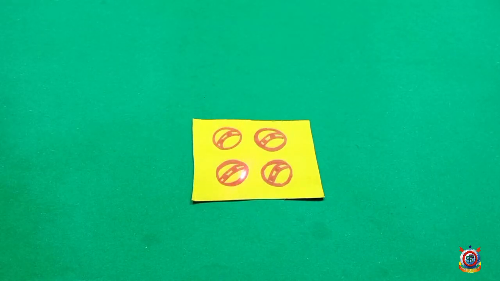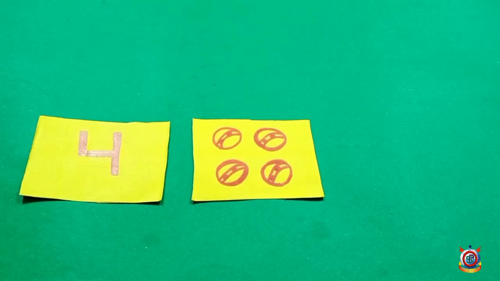Okay students, look here. Wow, what are these? These are balls. Can you count? How many are these? Count with me. 1, 2, 3, 4. How many are these? 4. Yes, very good. This is number 4 and these are 4 balls. How many balls are there? 4.